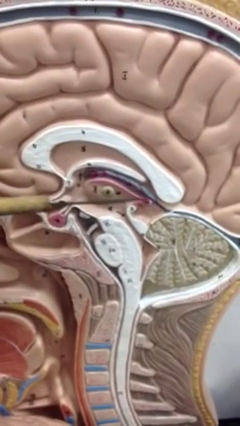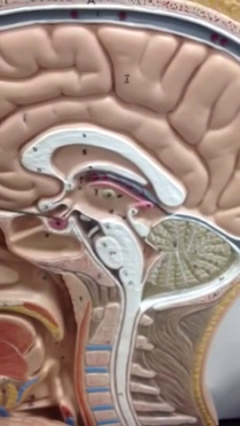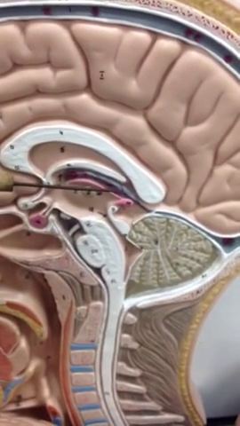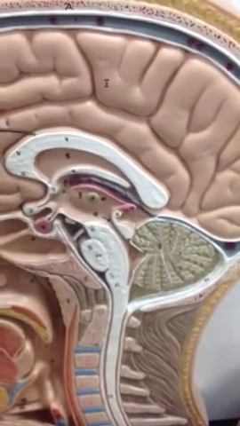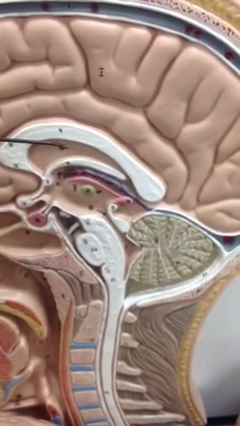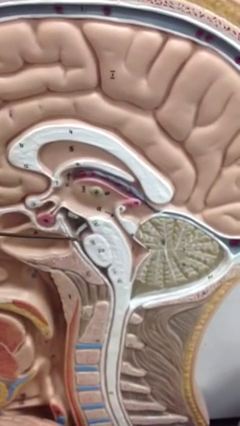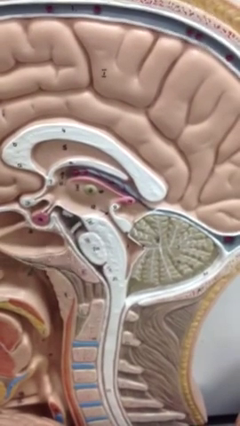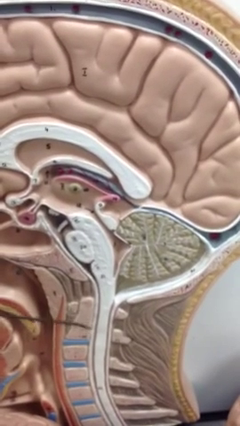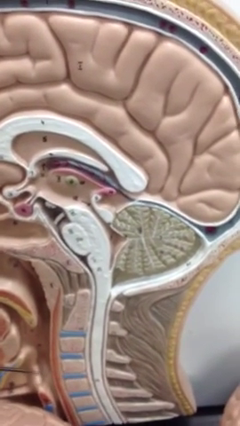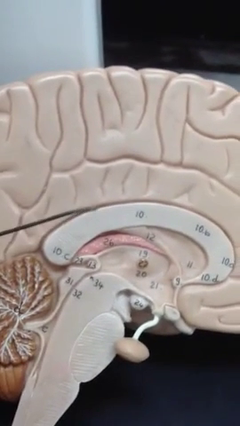I'm holding and recording at the same time. That's the pineal body. This right here is just part of the fornix. So pituitary gland, pineal body, corpora quadrigemina, arbor vitae, corpus callosum, septum pellucidum, fornix, thalamus area. Moving down, we will have our pons in that area, moving down into our medulla oblongata, moving down into the spinal cord.